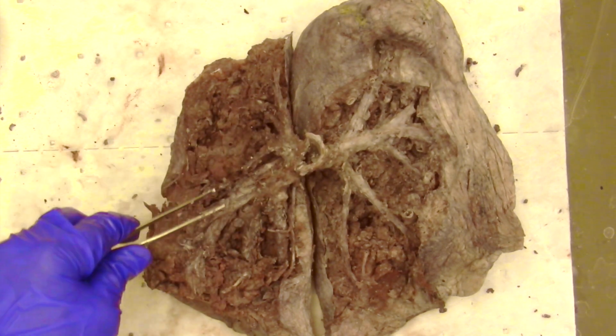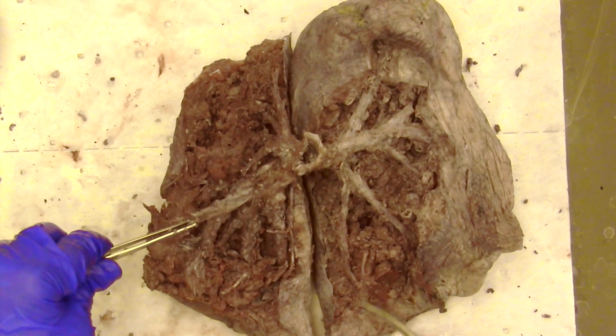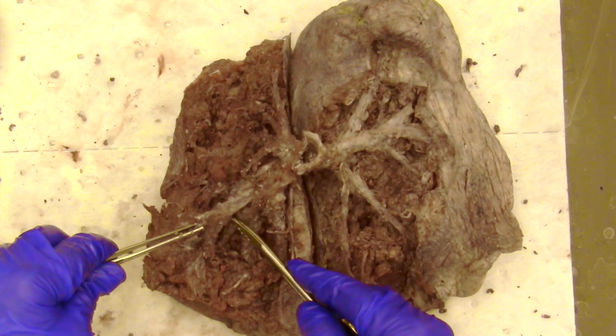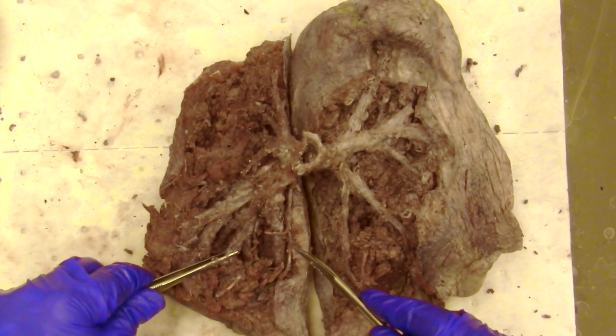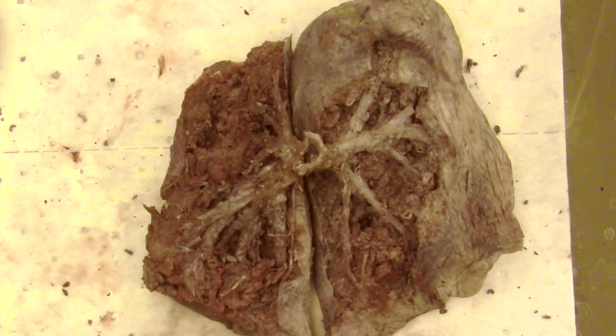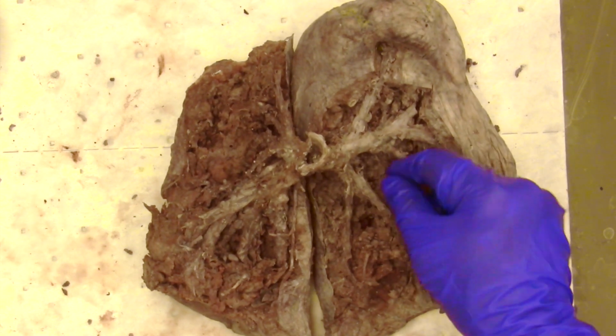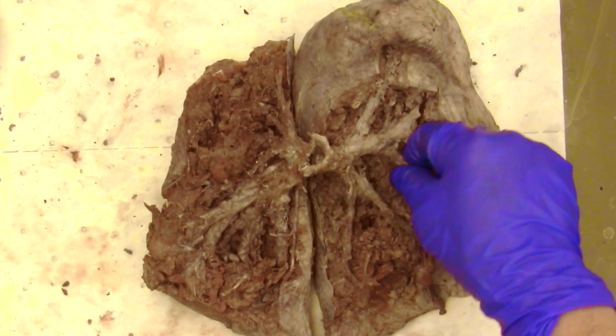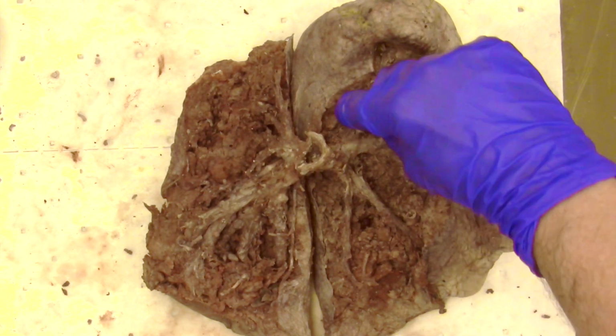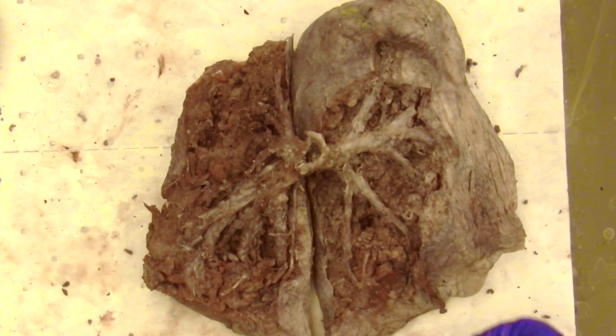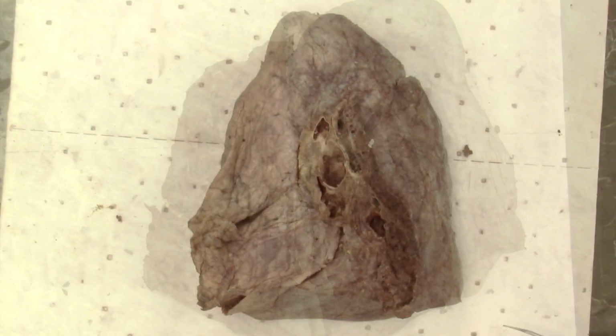Same thing on the lower lobe, we have secondary bronchi and segmental bronchi. And I know that you cannot appreciate this at this time, but simply by touching the segmental bronchi, you can feel the cartilage within the bronchi itself.